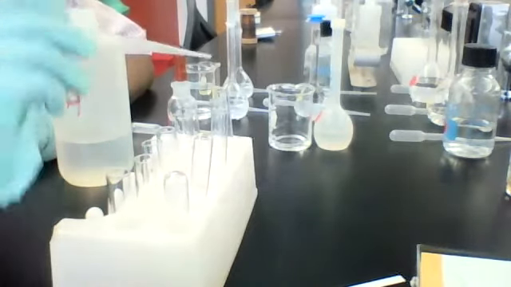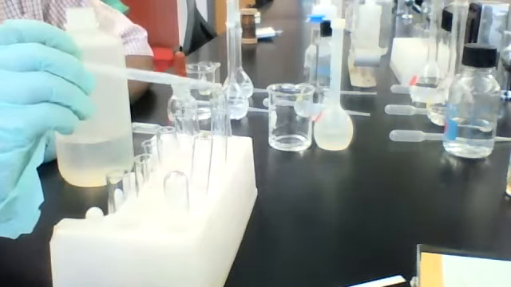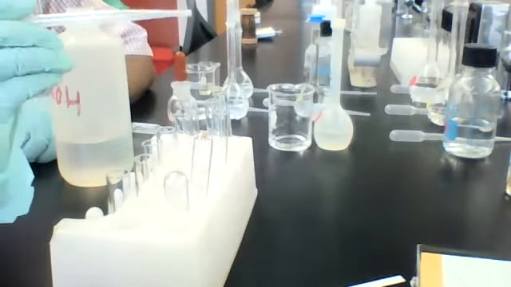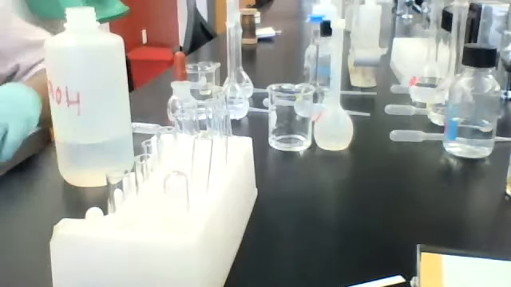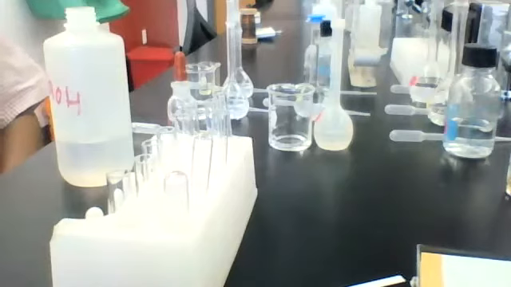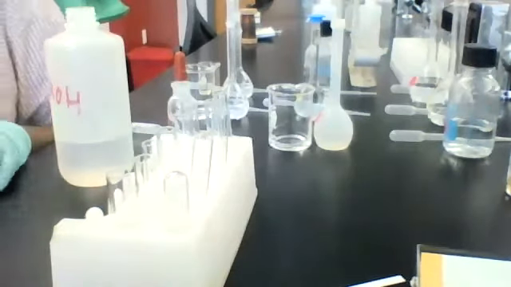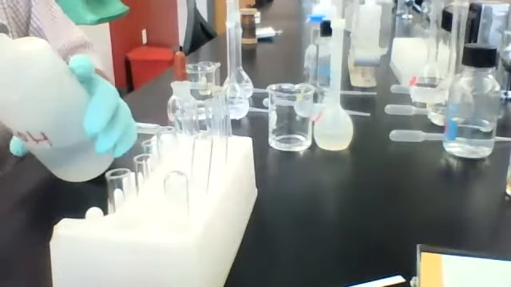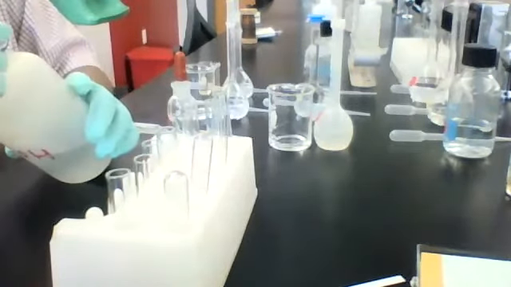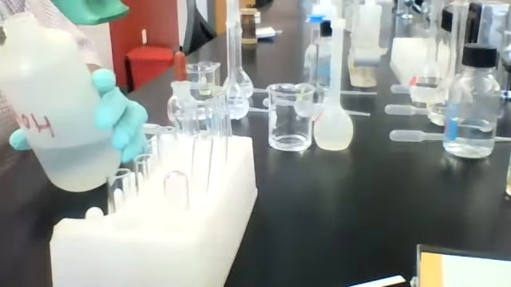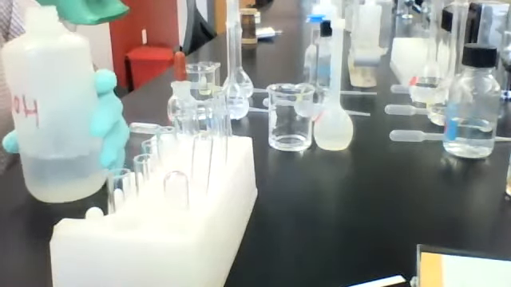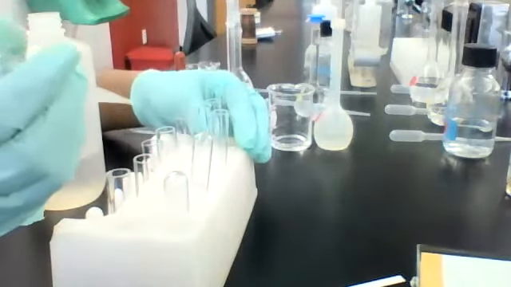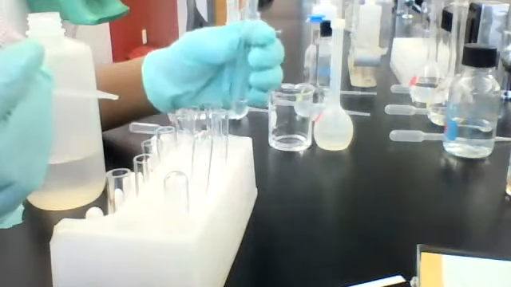I've already added phenolphthalein indicator to all three of these, so that when it's neutralized, when it reaches that endpoint, we're going to see a faint pink color appear. And that's how we'll know that it's been completely neutralized. So again, for table 3, you can write the number of drops you predict will be needed. And I'm going to go ahead and start adding drops, and I'll tell you how many actual drops were required.